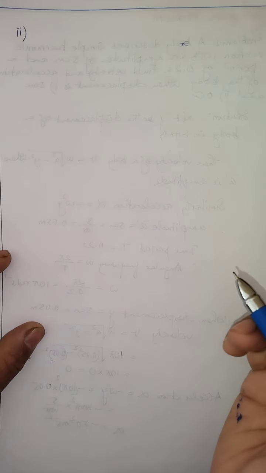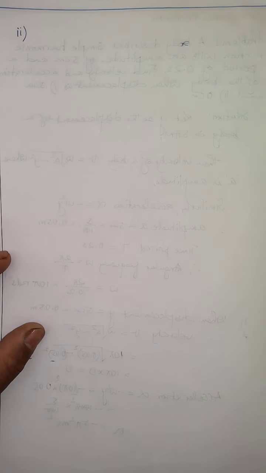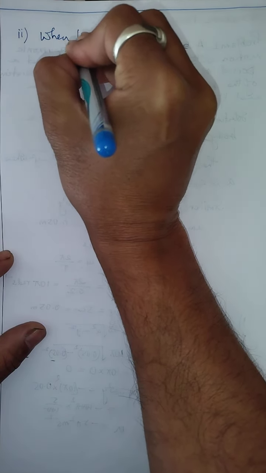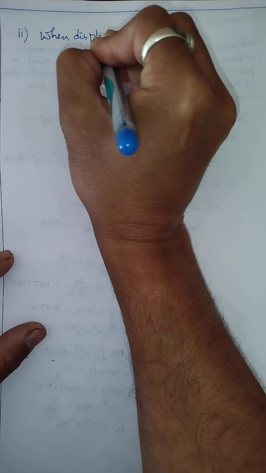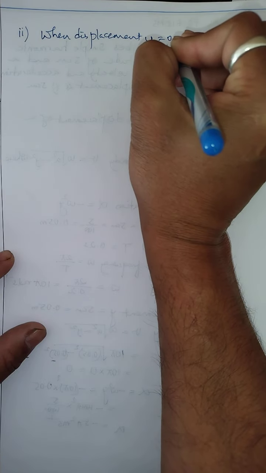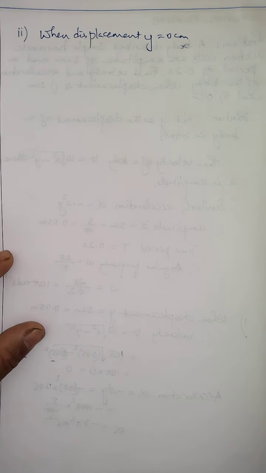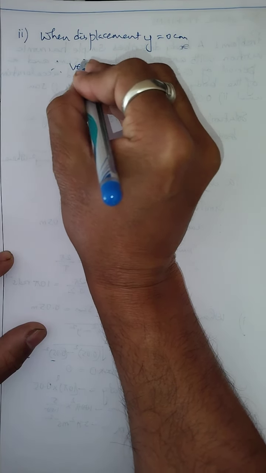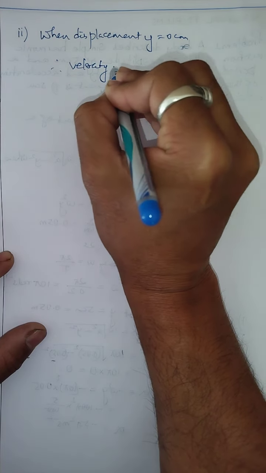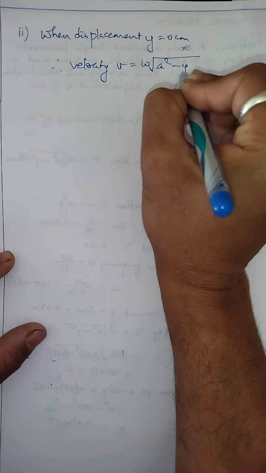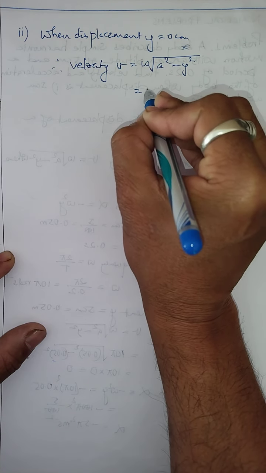Now in the second part of the question, we need to calculate velocity and acceleration, but the displacement is 0. Let me write down for the second part, the displacement y equals 0 centimeter. So what will be the velocity and what is the acceleration when the displacement is 0? For that I use again the same formula. The velocity v equals omega square root of a square minus y square. This is the formula.